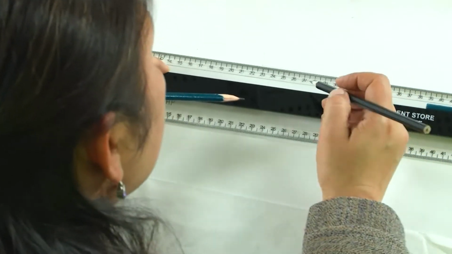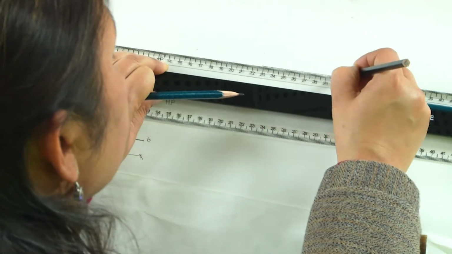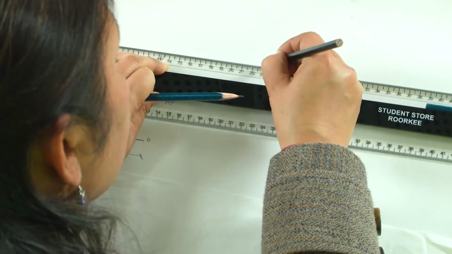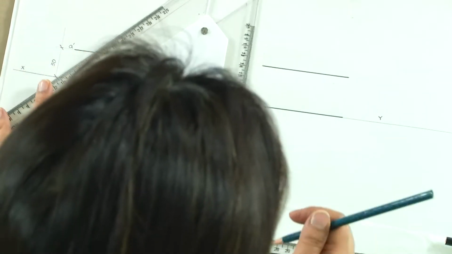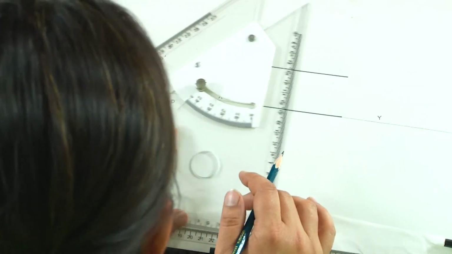So, this is the elevation, which is at 40 mm above the reference line, which is the condition.